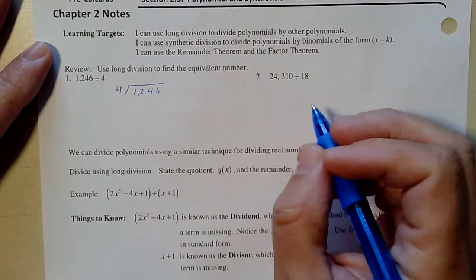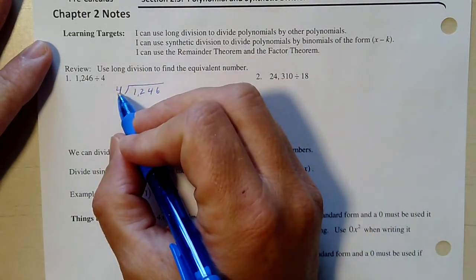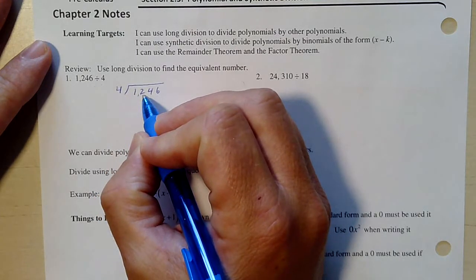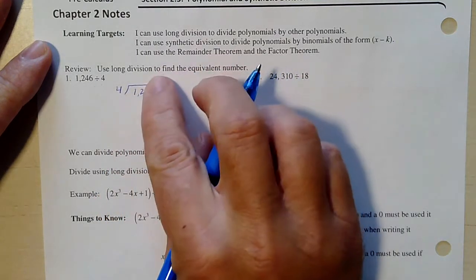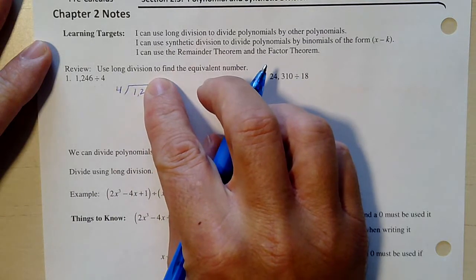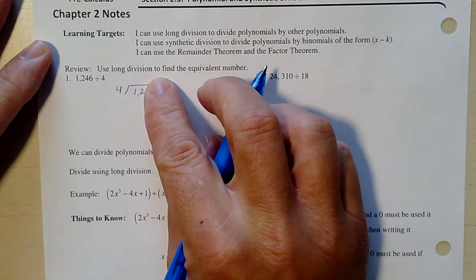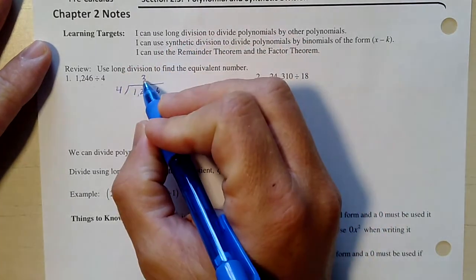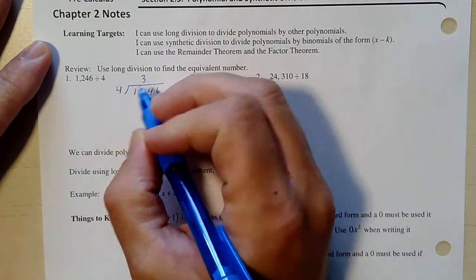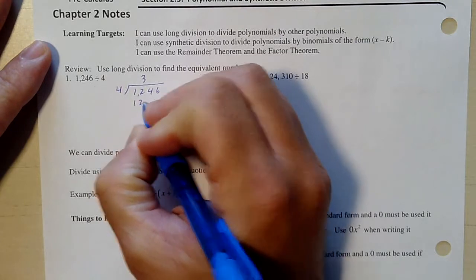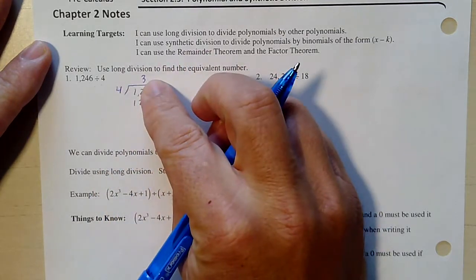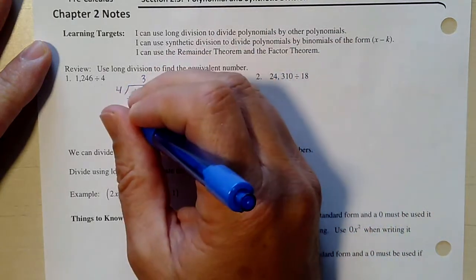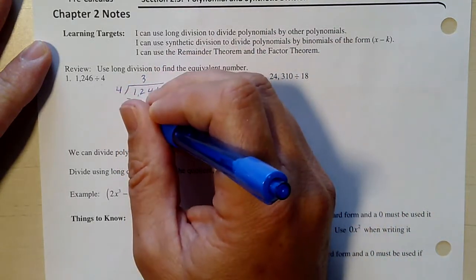All right, so with long division, you start with the number that 4 goes into. So 4 doesn't go into 1, so I'm going to move over a place value to 12. All right, I'm going to ignore the 46. So 4 goes into 12 how many times? And we say 3. Okay, and now what you do is take 3 times the 4 is 12, and we write it underneath this 12, still kind of ignoring this 46. All right, and then we subtract that. And obviously we get 0.